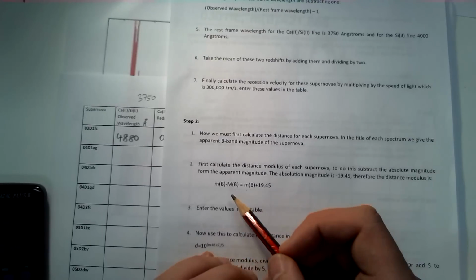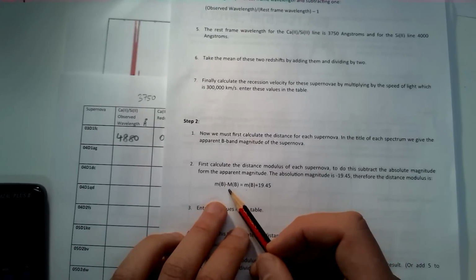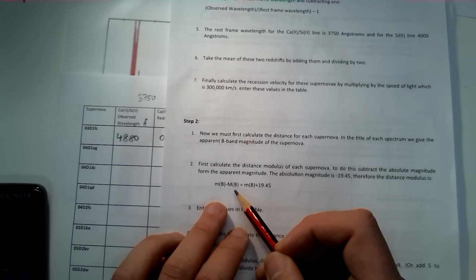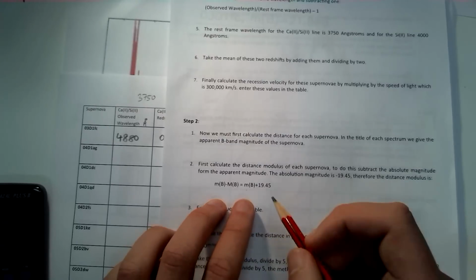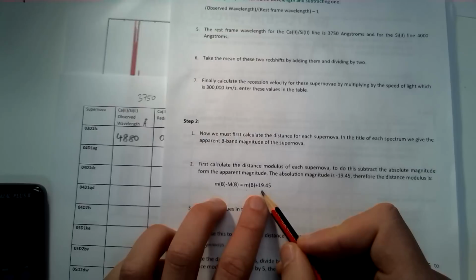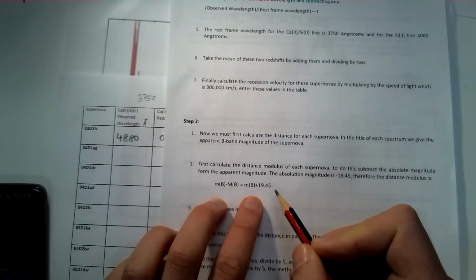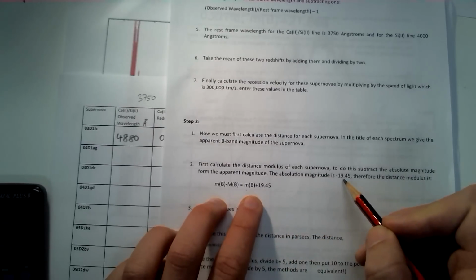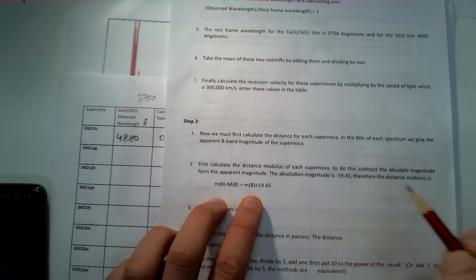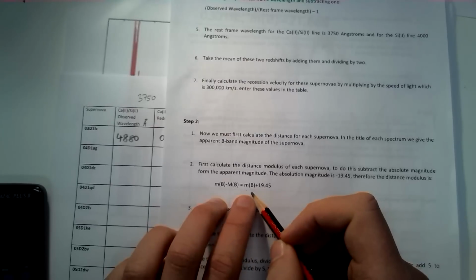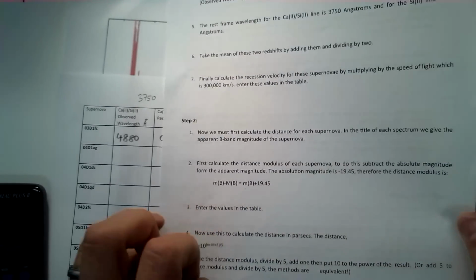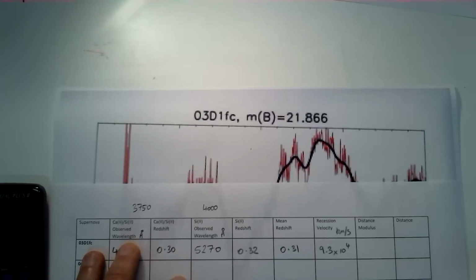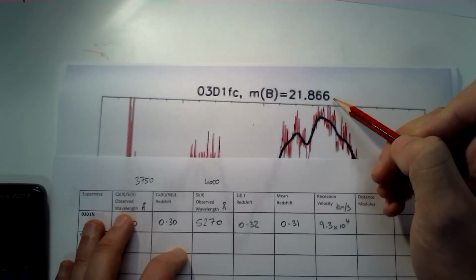So here's the distance modulus here. It is the apparent magnitude minus the absolute magnitude. So when we work out for our type 1a supernovae, it will be the apparent magnitude plus 19.45, which is the apparent magnitude minus negative 19.45. So what we need to work out the distance modulus is this value here, the apparent magnitude. The apparent magnitude for each of the supernovae that you're working with is given at the top of each spectra.